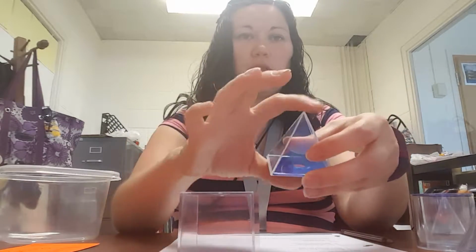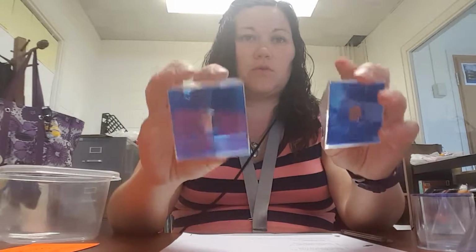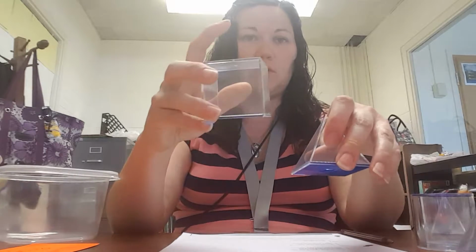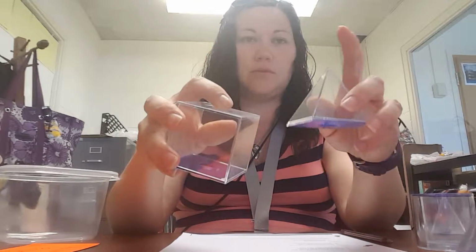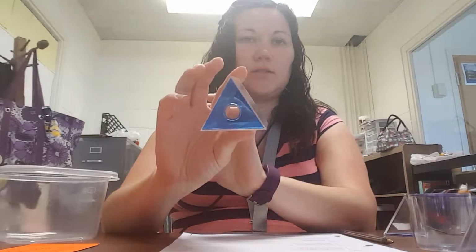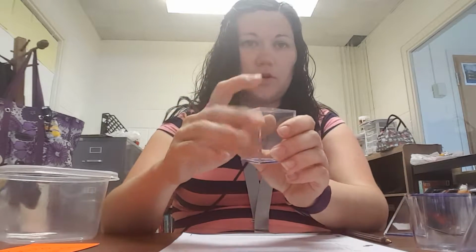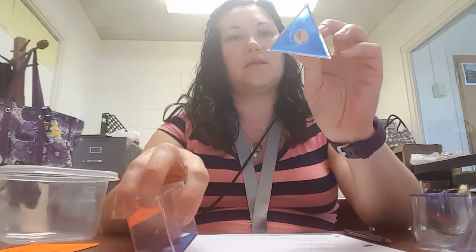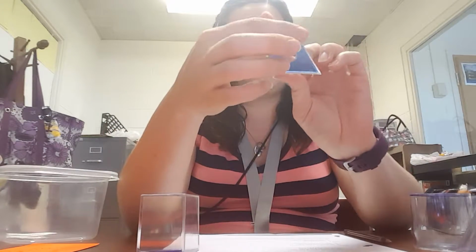This one comes to a point though, so it's a pyramid. So both of these have squares for bases, but this one comes to another base, so it's a prism. This one comes to a point because it's a pyramid. This one has a triangle for a base, but it comes to another triangle, so it's a prism. So this is a triangular prism. And this is a triangle for a base, but it comes to a point, so this is a triangular pyramid.